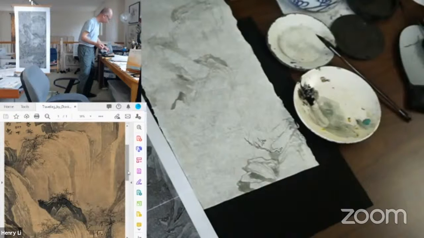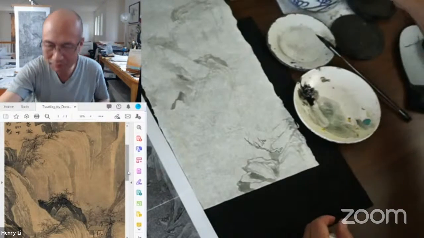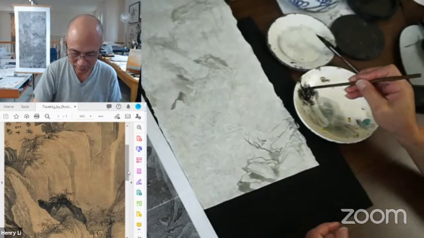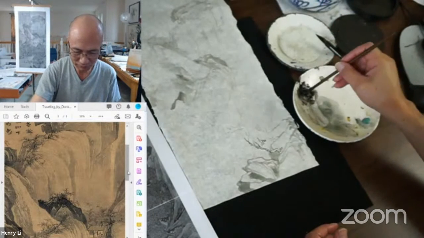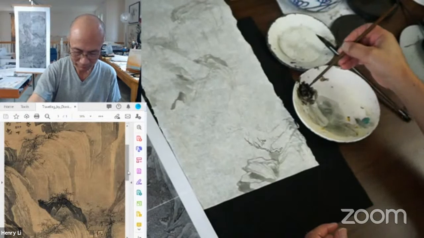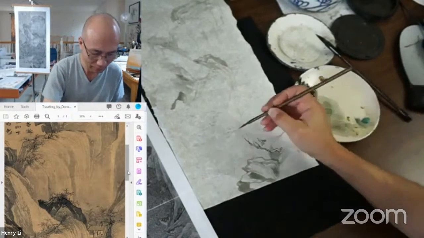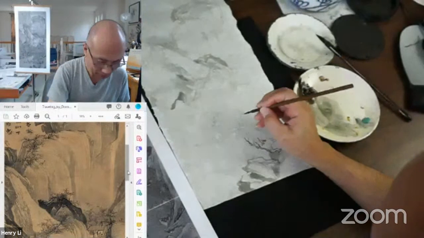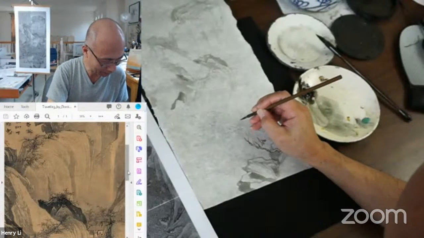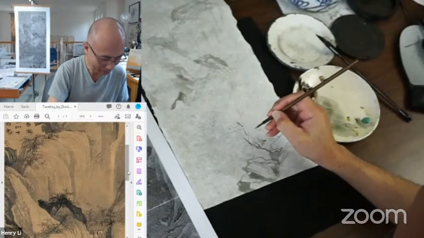Let me just use this basic Wolf Whistle brush in the basic 3, just for the trees. Everybody has this brush, I assume. So I do this front one first. This front one goes all the way up there.